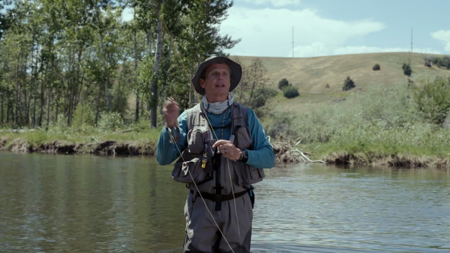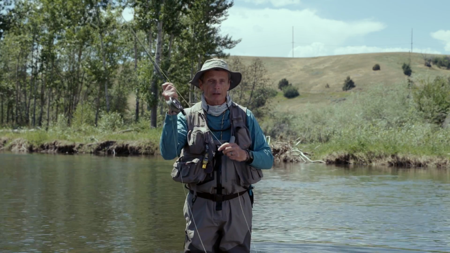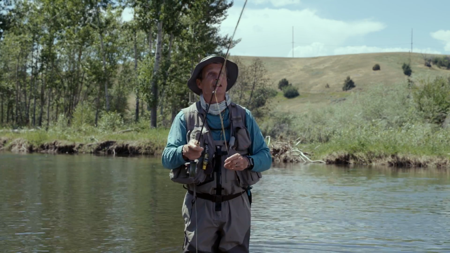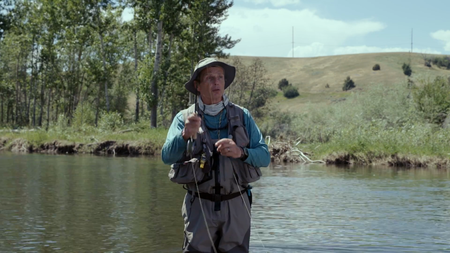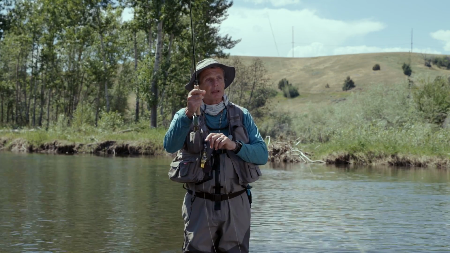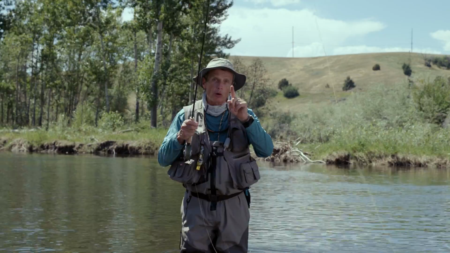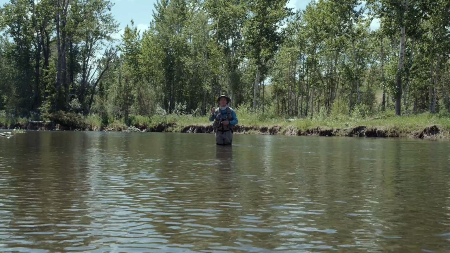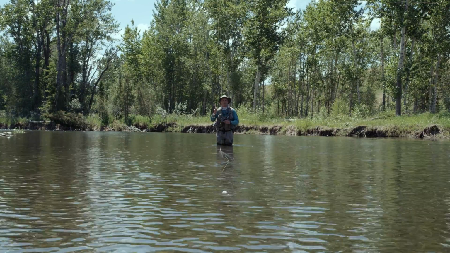You want to make your overhead cast, you aim long, you aim upstream of the target, and as you make your last cast, you lift the rod before the line lands, and the moment the line lands, you do that same lowering here. And that lowering is giving slack, which gives you that lovely drag-free drift.